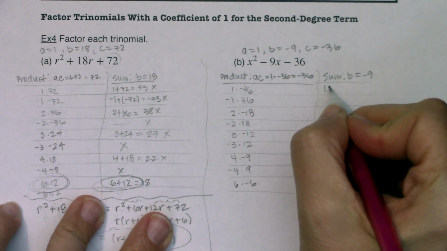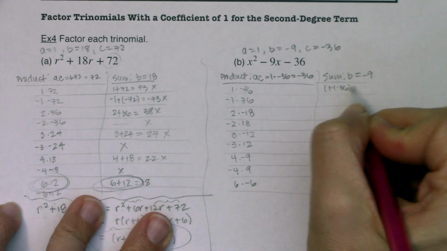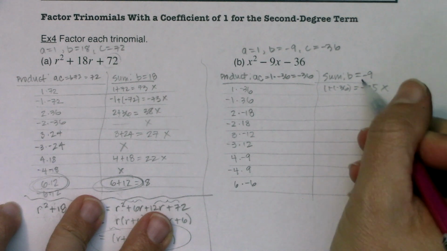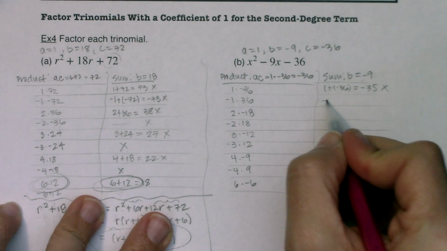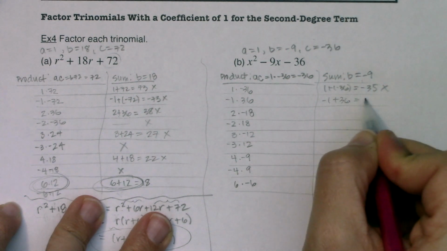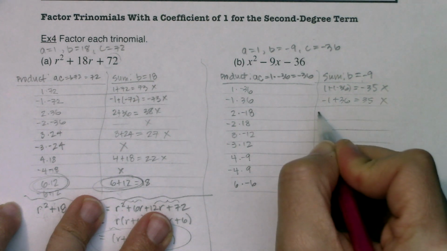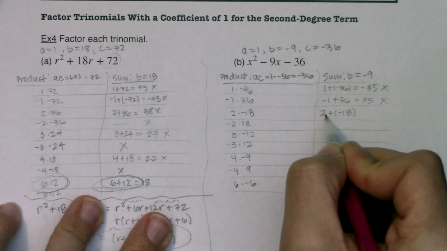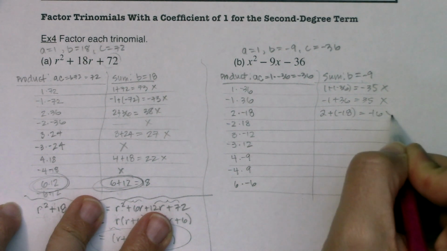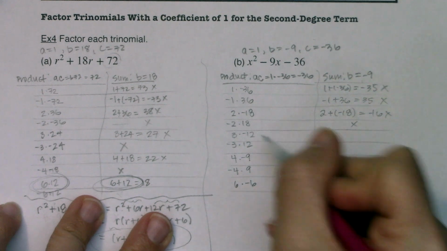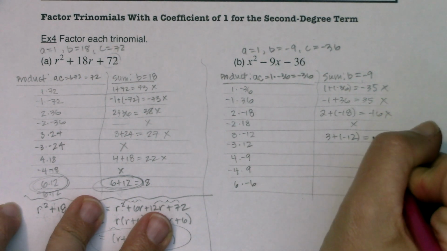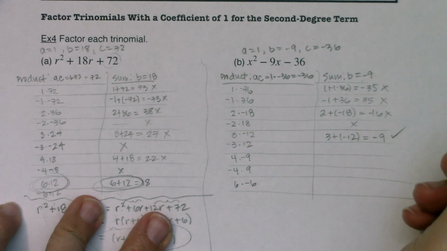All right, so 1 plus a -36 is -35. That's not -9, so that's not it. -1 plus 36 is +35. Also not it. All right, 2 plus a -18. 2 minus 18 is -16. That's not it. So this next one won't be it. All right, 3 plus a -12. Aha, that is -9, right? I unlocked it.